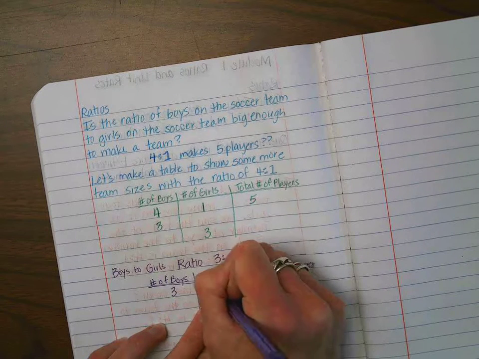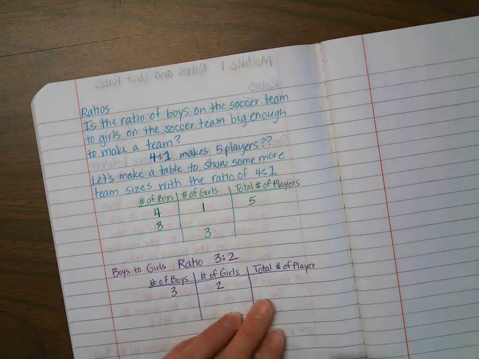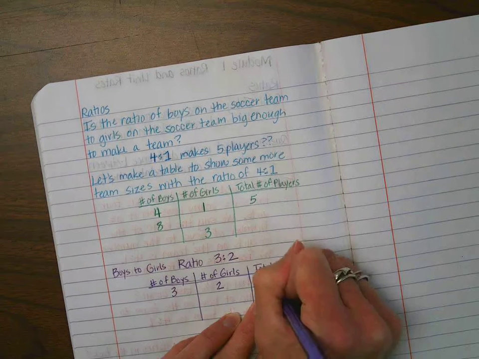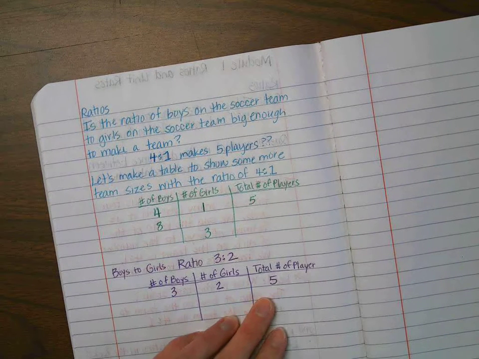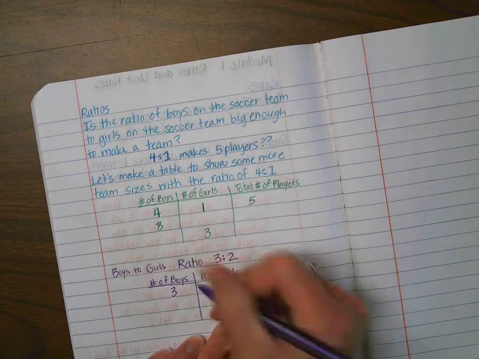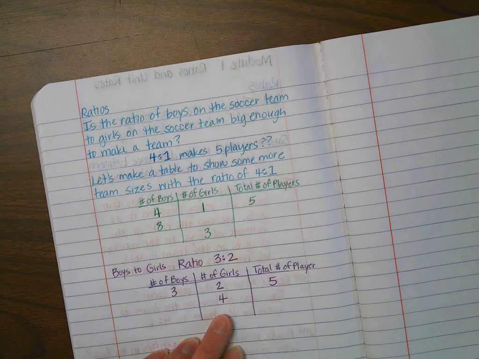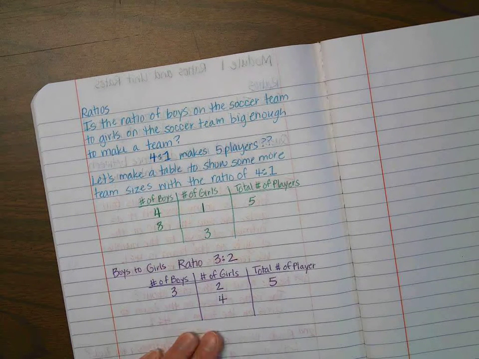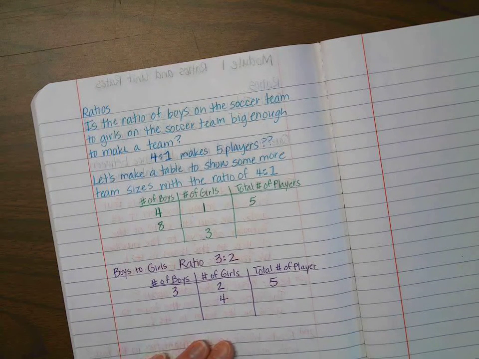So again, fill in your table. For every 3 boys, there are 2 girls. What are the total number of players? Aha! Again, we get that. Interesting.